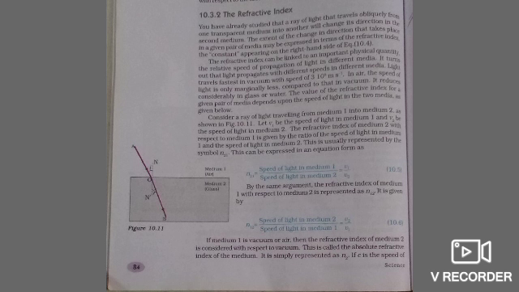The value of refractive index for a given pair of media depends upon the speed of light in the two different media. If the refractive index is more, then the speed of light is less. If the refractive index is less, then the speed of light is more. That you have to keep in mind.